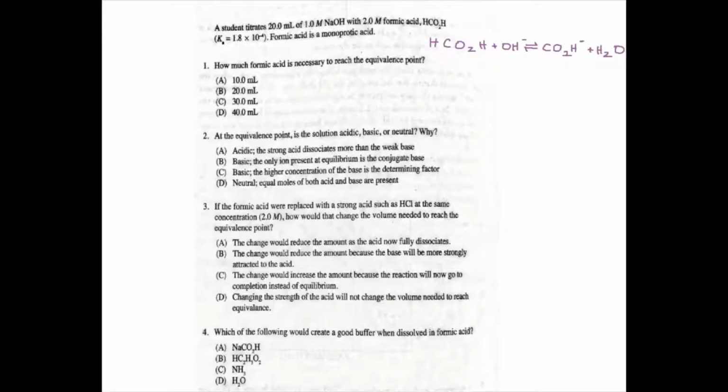How much formic acid is necessary to reach the equivalence point? So I know the concentration of NaOH, I know the volume, and I know the concentration of my acid. I'm going to start off with the volume of my base, which is 0.020 once I convert it into liters. I'm going to get that first into moles, so I'm going to multiply by the concentration of NaOH, since the liters cancel. Now I'm in moles of NaOH or moles of OH minus.